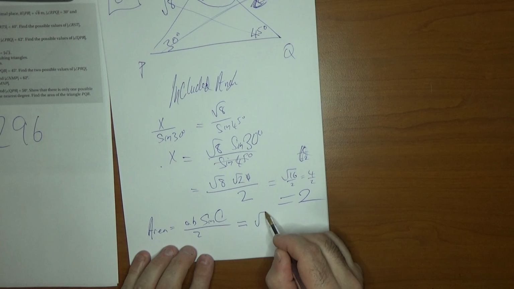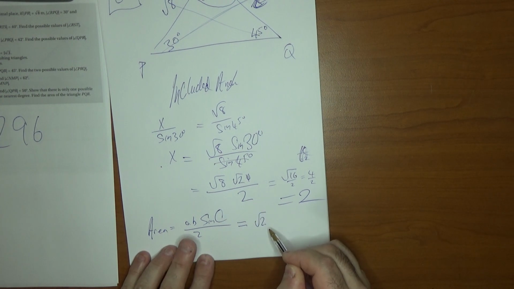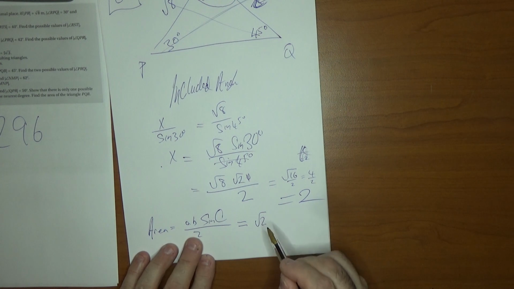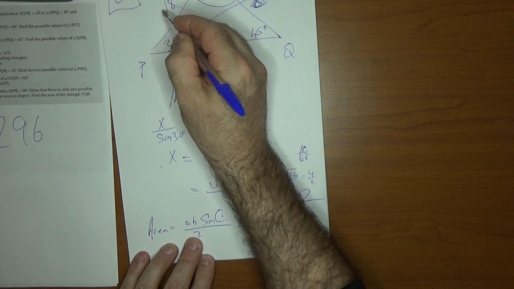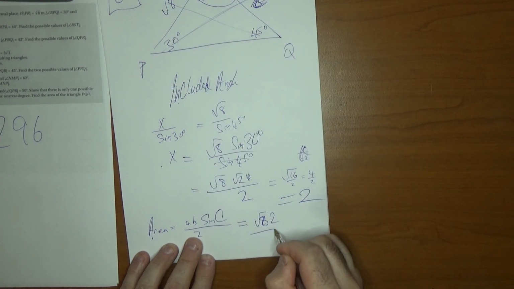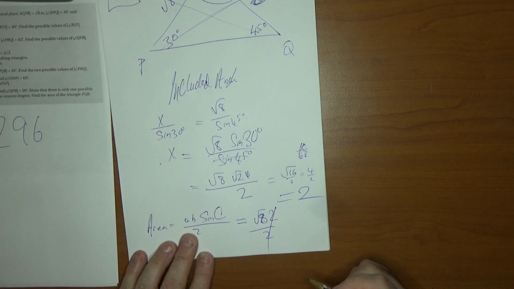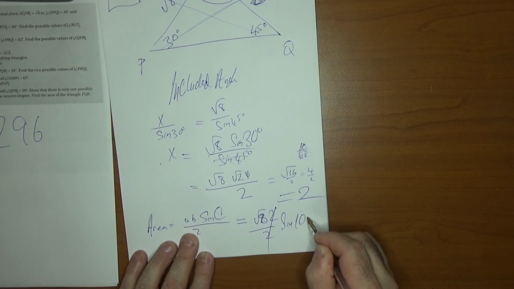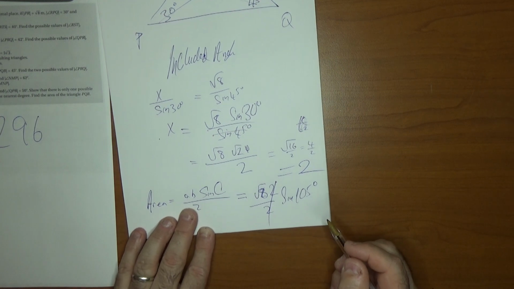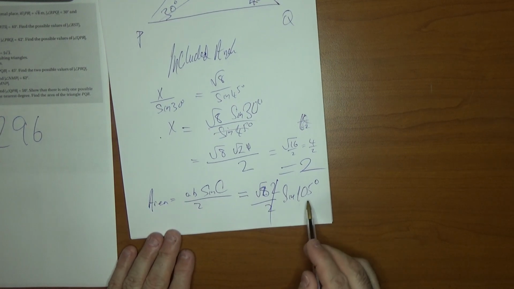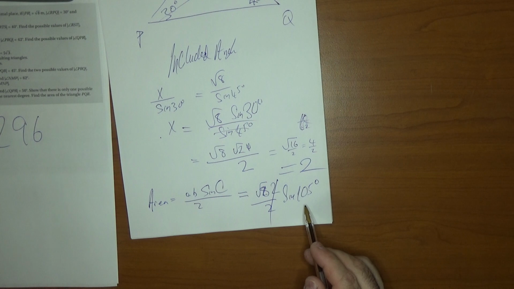Okay, so we're getting root 8, root 8, that one, times 2 over 2. We won't bother putting that in the calculator. We'll pre-cancel that before it goes in the calculator. Times the sine of 105 degrees. So we put root 8 sine of 105 in our calculator.